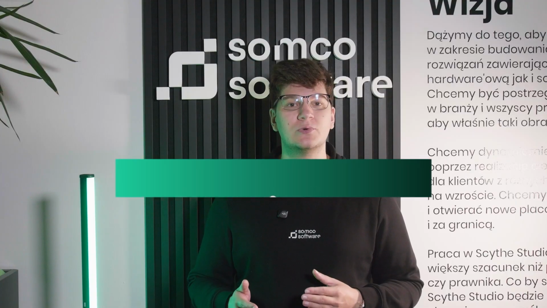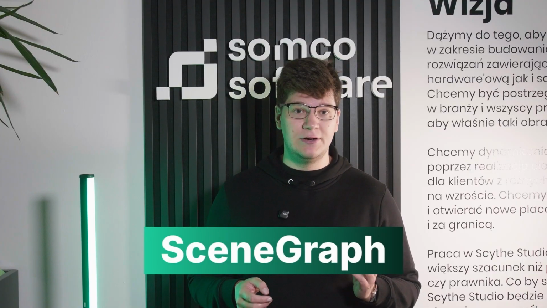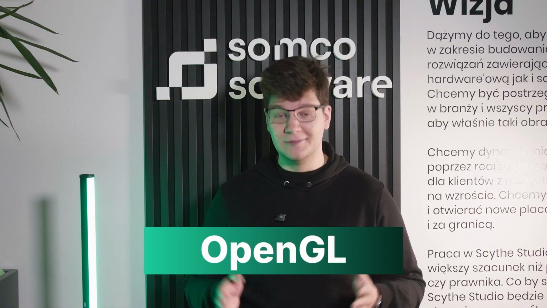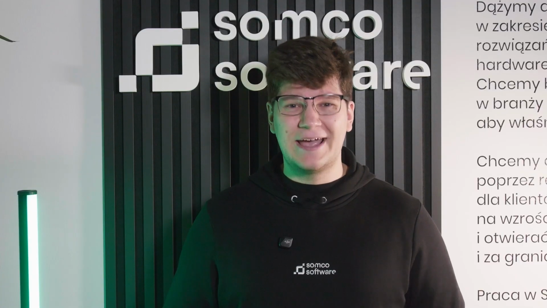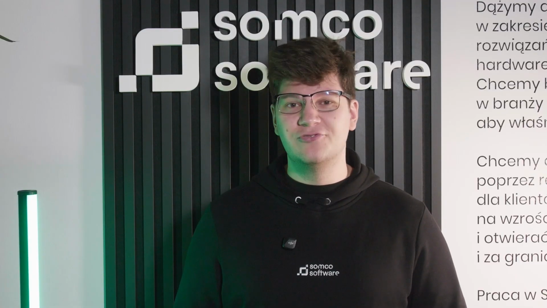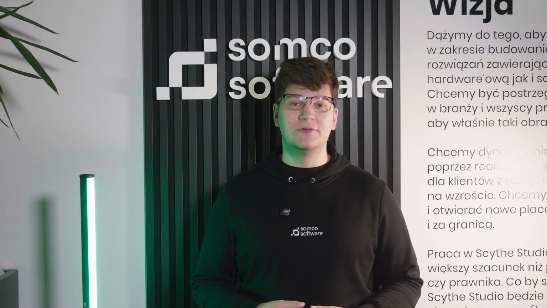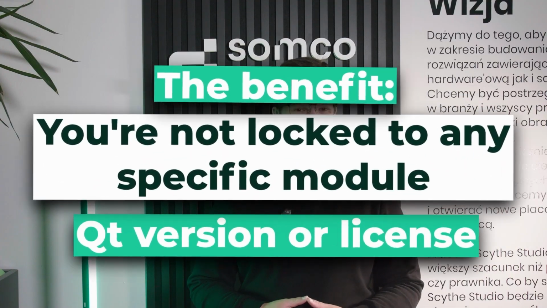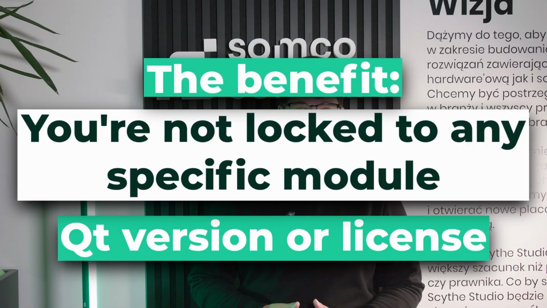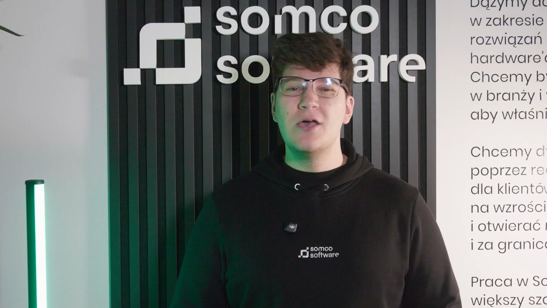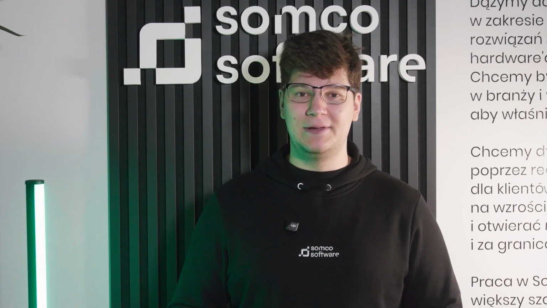You can use tools like QPainter, SceneGraph, or even OpenGL. You can build with raw canvas rendering or bring in JavaScript-based charts where it makes sense. The benefit of this approach is in the fact that you are not locked to any specific module, Qt version, or license. You can build exactly what your application needs.